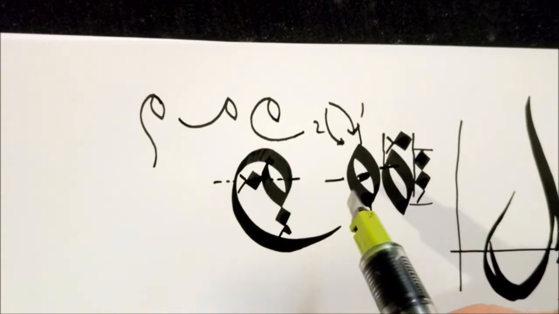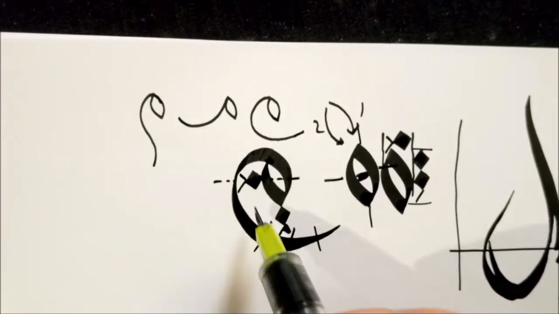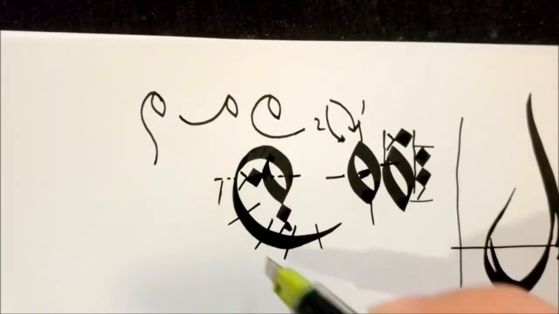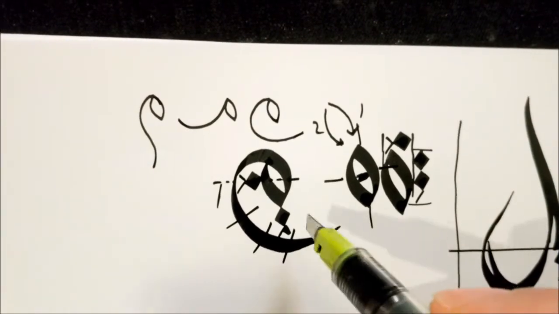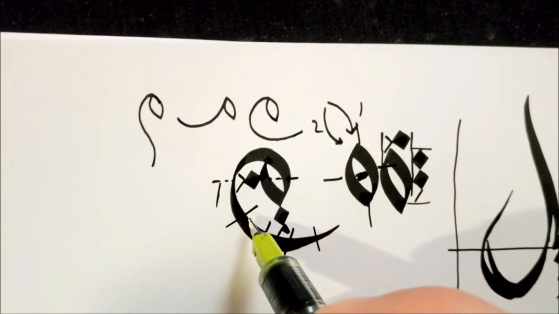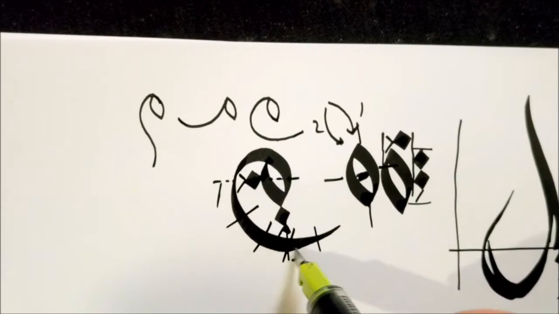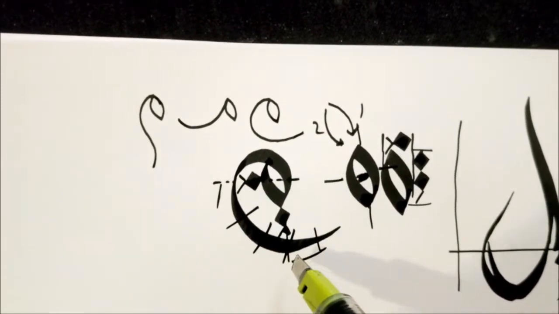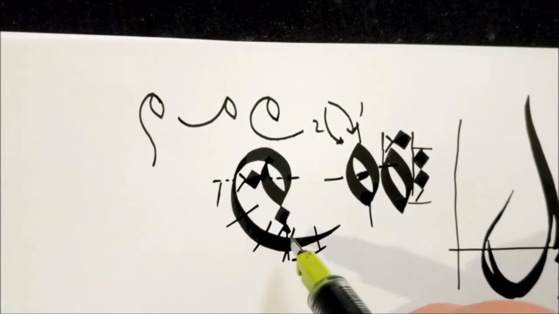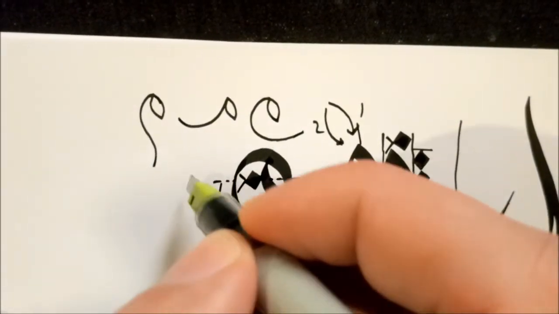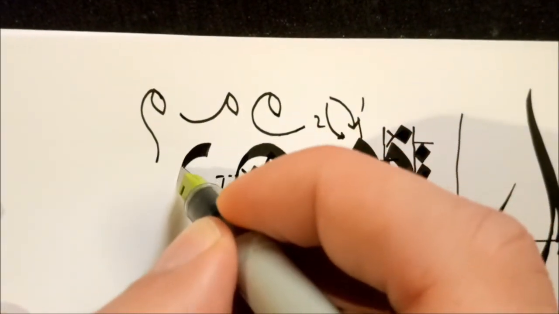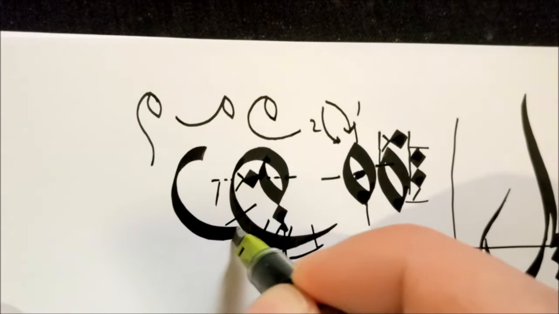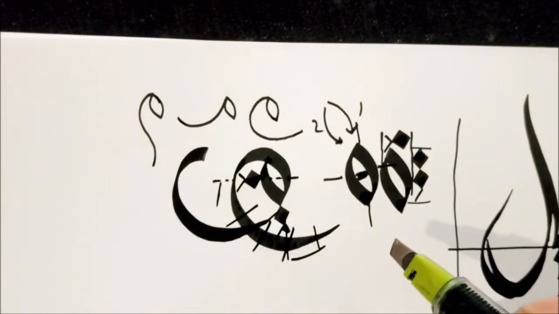Now you need to focus on the thicknesses here. It starts vertical enough, and it starts thick, then it becomes thin right over here. You don't want the thinness of the letter to be delayed by a lot. So again, you go back and you finish it this way. This is the first shape.